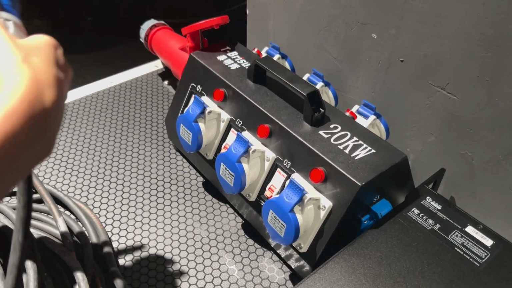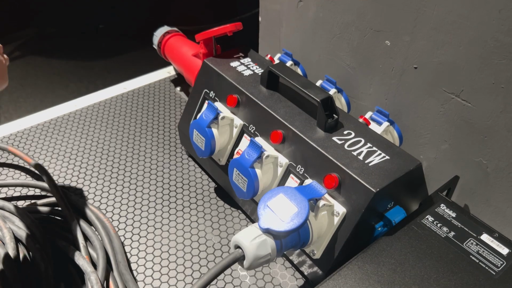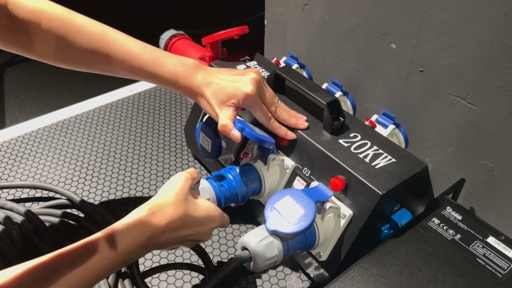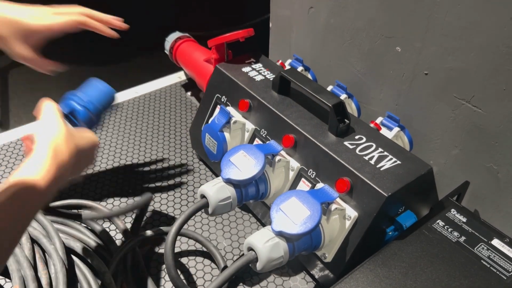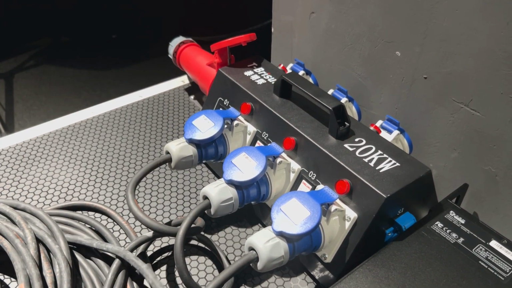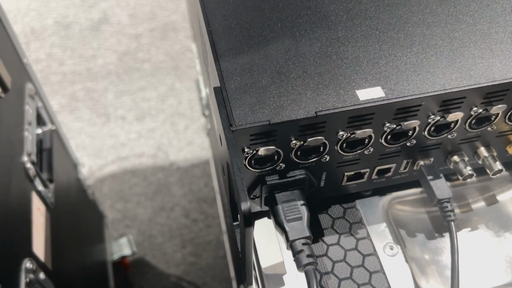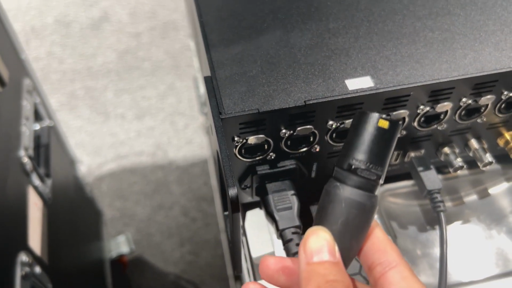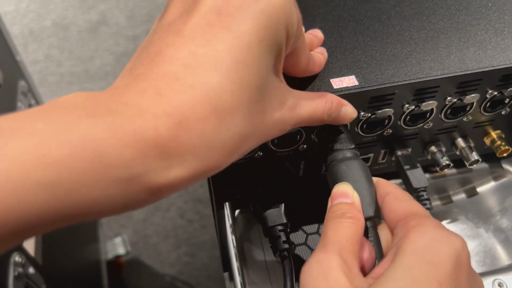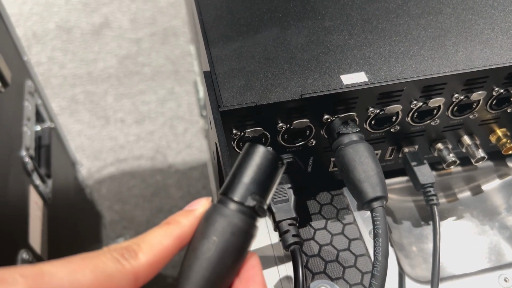Okay, let's start with the first power cable. Just plug into the output of the PDU here. And then connect the other end to the panel input in the screen. For the first data cable, we can plug into an output of the controller, like this. Then we will plug that into the data input of the panel in the screen.